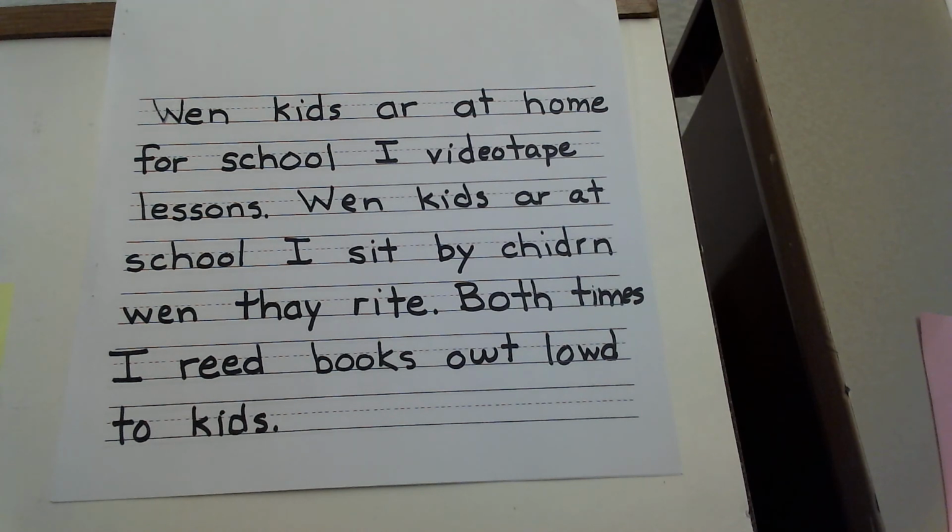This is your first try at comparing. I know your teachers will be happy to see what you think was the same about both and special about being at home or being at school.